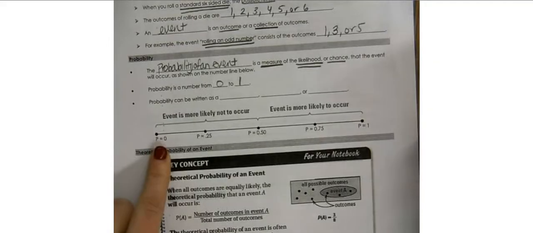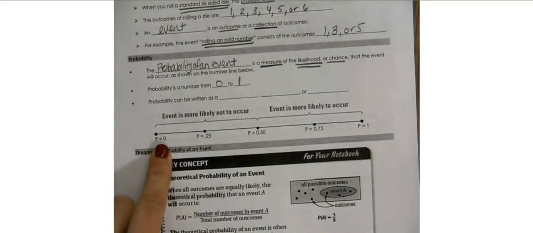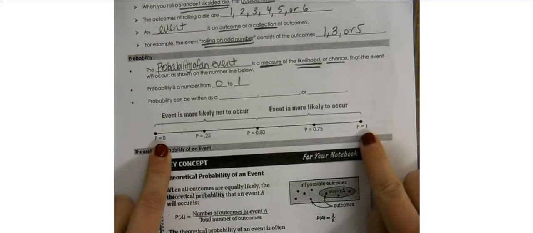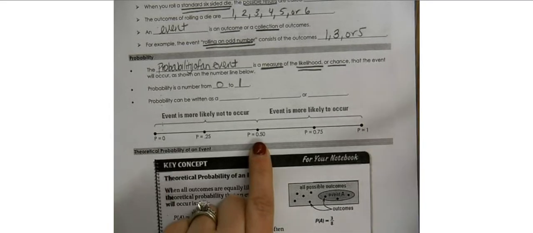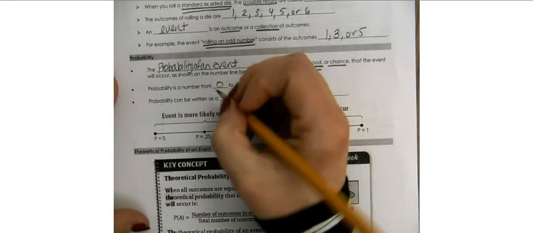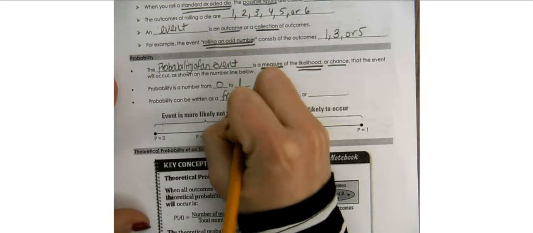Our number line starts at 0 and ends at 1. 0 means 0% chance that something would occur, and 1 means 100% chance that something would occur. The point 50 would mean a 50% chance that something would occur. So you can write probability as a fraction, a decimal, or a percent.